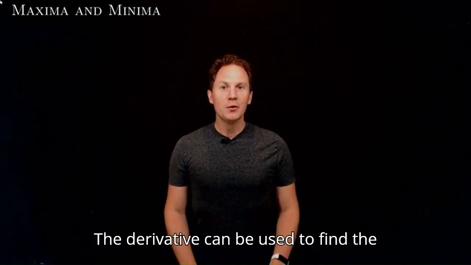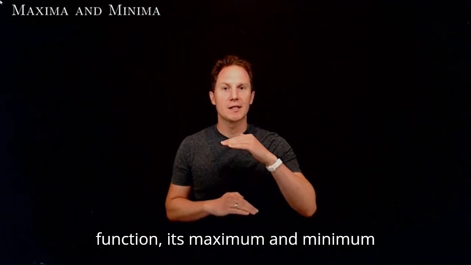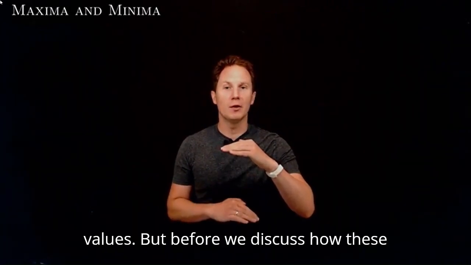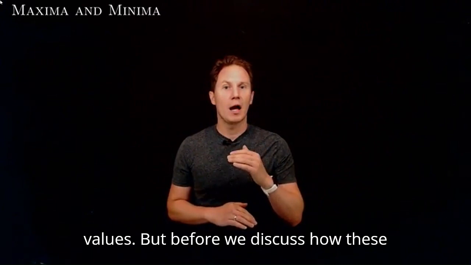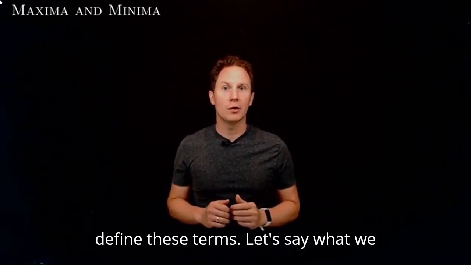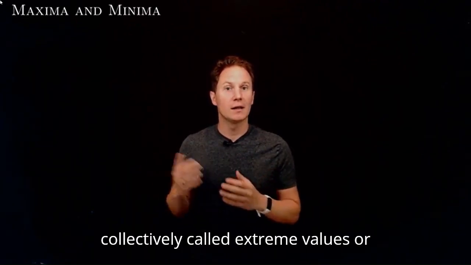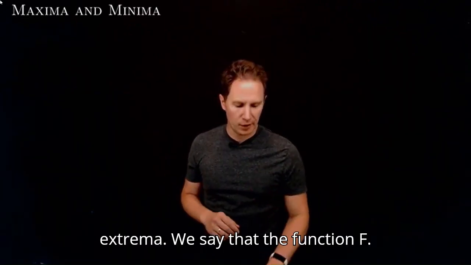The derivative can be used to find the largest and smallest values of a function, its maximum and minimum values. But before we discuss how these can be found using the derivative, let's define these terms. Let's say what we mean by maxima and minima, collectively called extreme values or extrema.